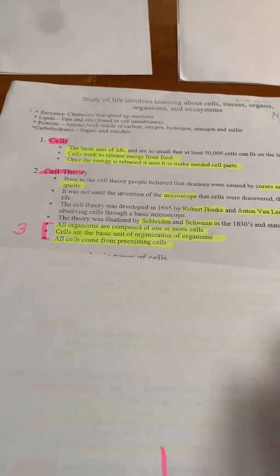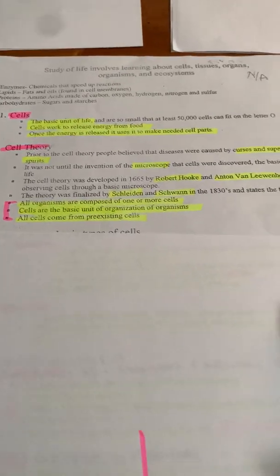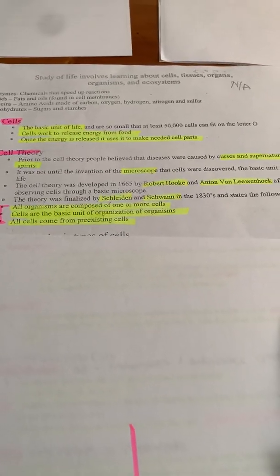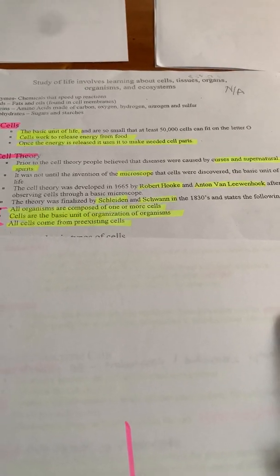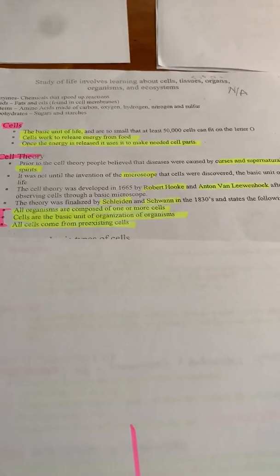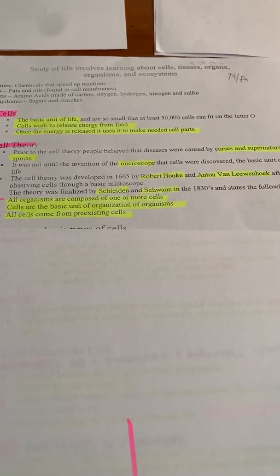All right, cell theory. Okay, cell theory has 3 parts. It is a vocabulary word, so it's in pink. Prior to the cell theory, people believed that diseases were caused by curses and supernatural spirits. Here we go about Halloween week, right? So if you got sick or ill, it's because someone in your family did something bad or wrong. They believed a lot in the supernatural.